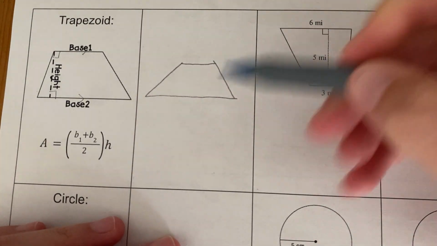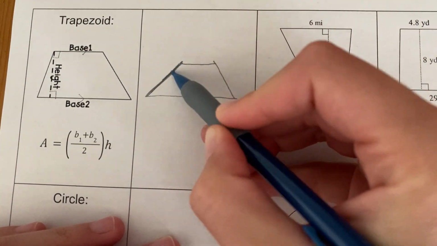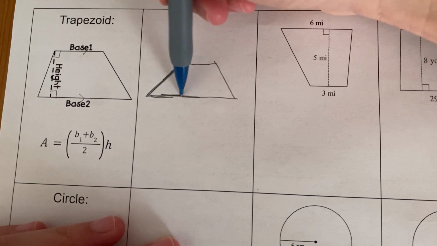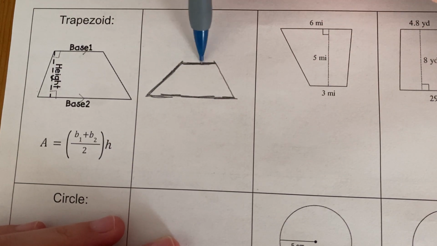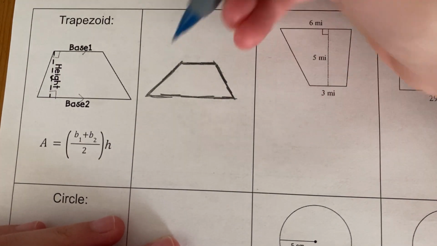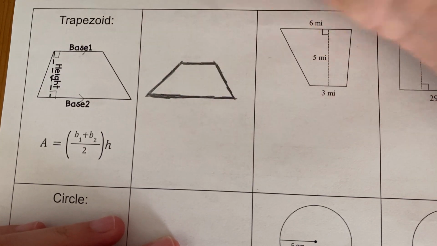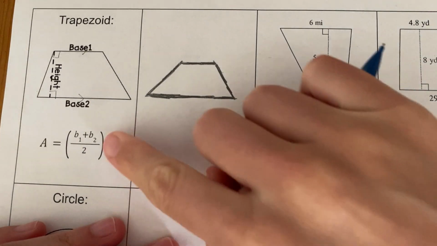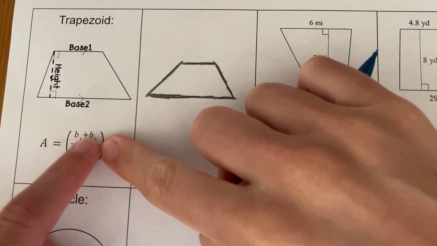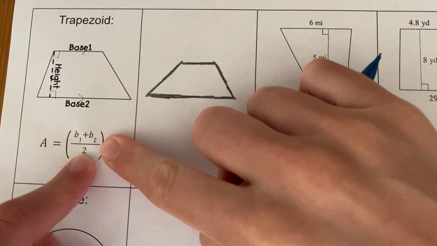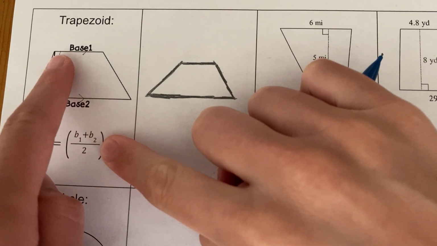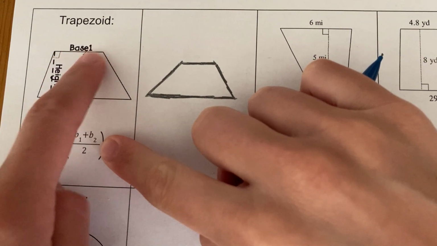Okay, now if I want the area, and I'm going to darken this, this is the original area that I want. And what this formula does is it actually finds the mean, the average of the two base lengths, right? This is a base plus base, and then divided by the number of bases, which is 2. So that's going to find the average length of this base and this base.